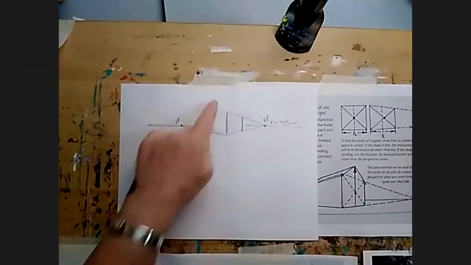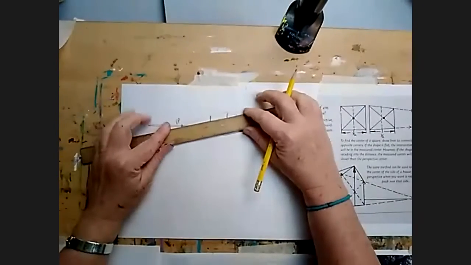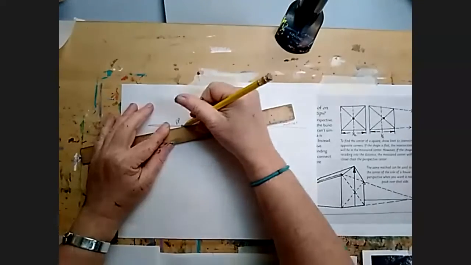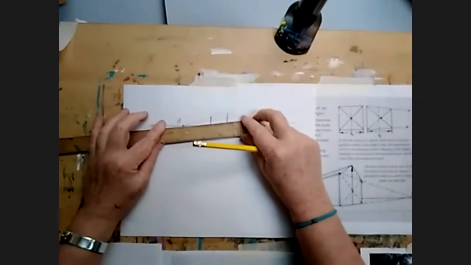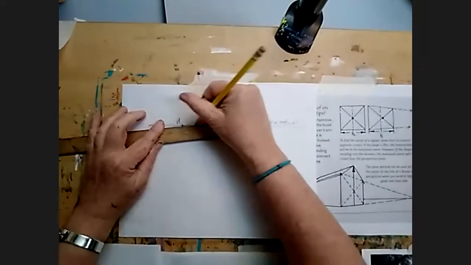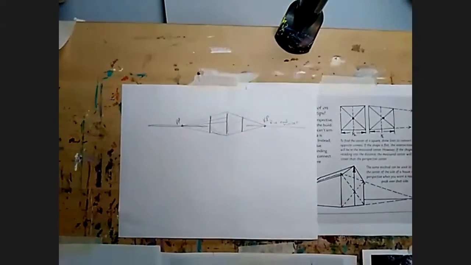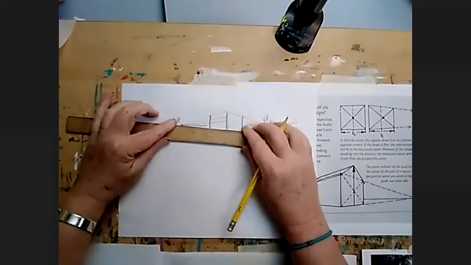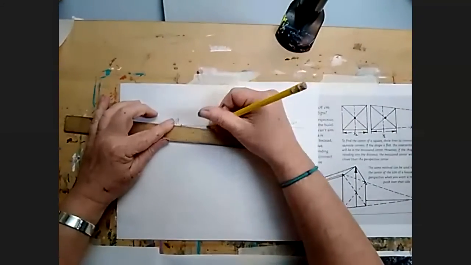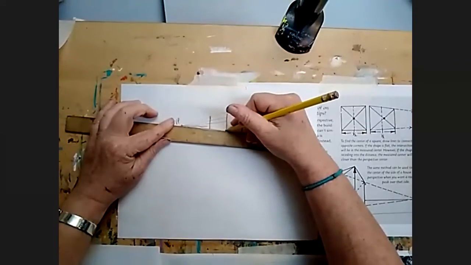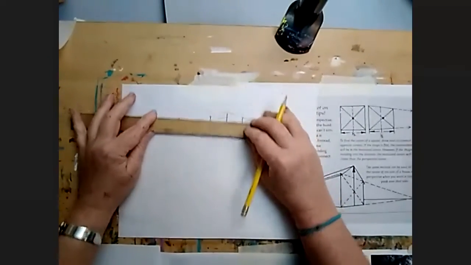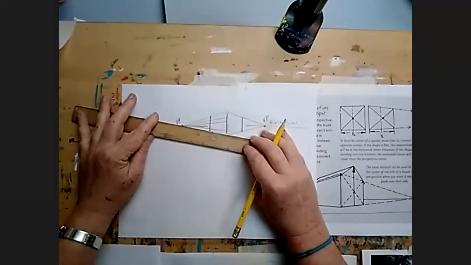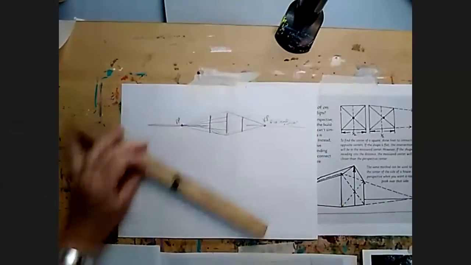Not only do the top and the bottom go like this, if I want to add windows, the top and the bottom line of each window also go to the same vanishing point. Got that? So all I have to do is keep going to the same vanishing point as I'm drawing my lines.